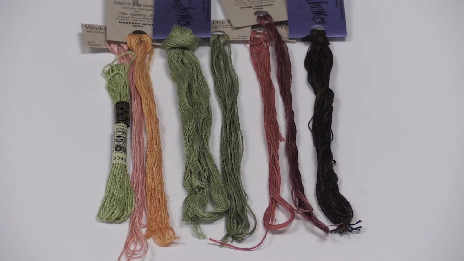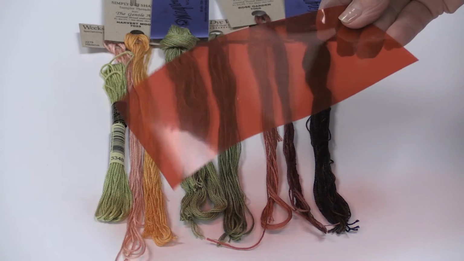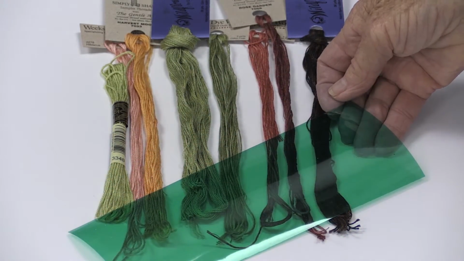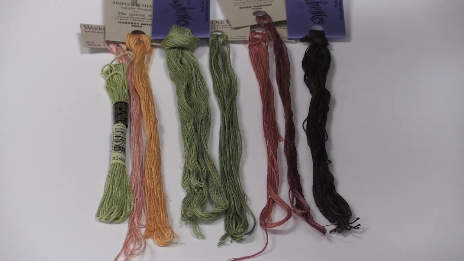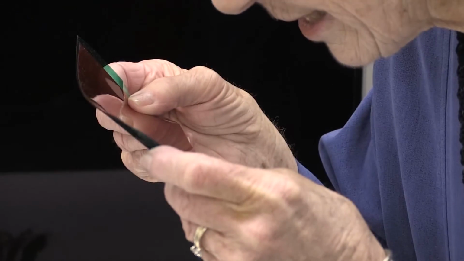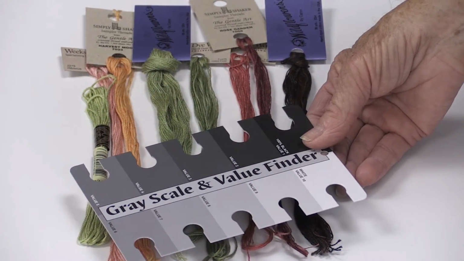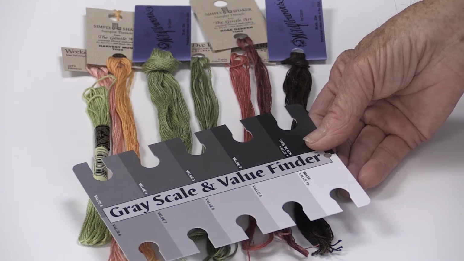Now, actually easier, I find, is to use some transparency sheets. I use a red one to block out the green color. That's called a ruby viewer. And I use a green sheet to block out the red colors. If I put them both together and hold them up to my eyes, I should block the color and more easily see these threads in black and white. Now, you can also use a value card to place your thread next to the value to see if it's light or dark, but frankly, I find that a little bit harder to use.